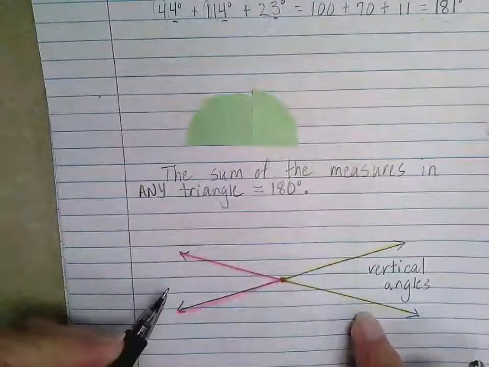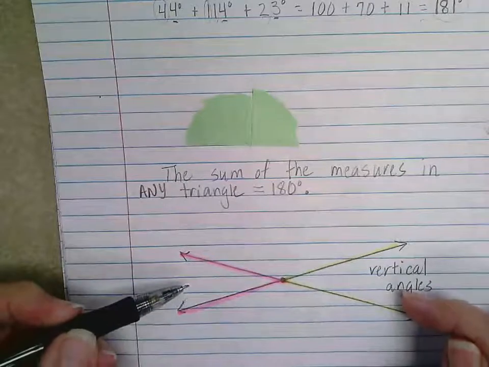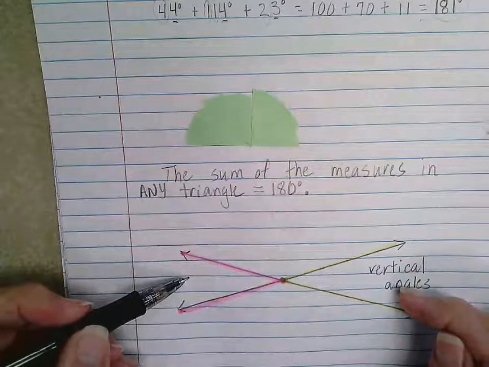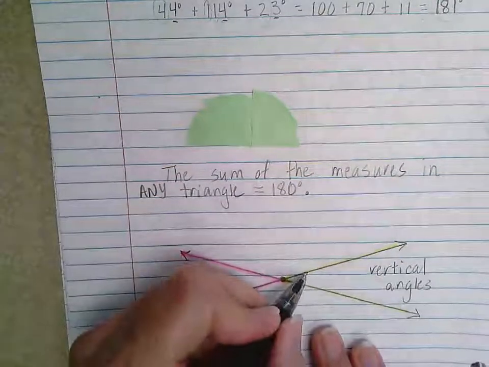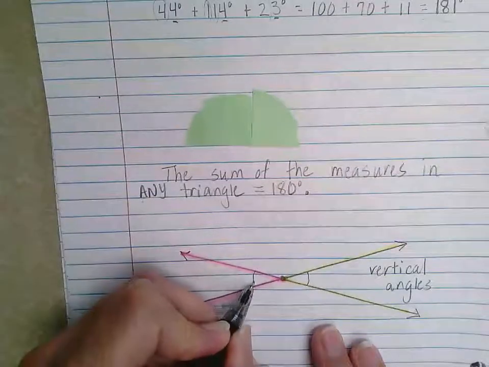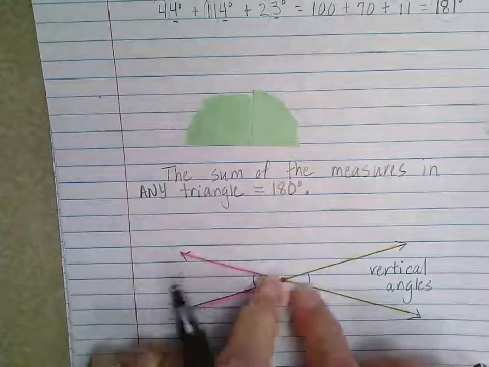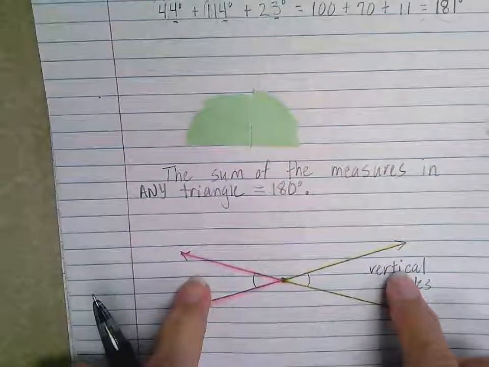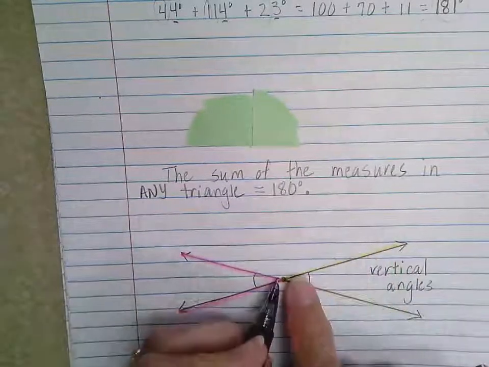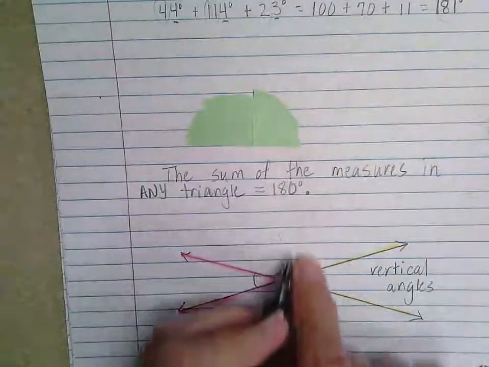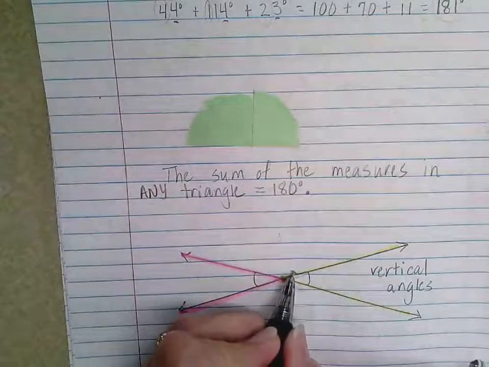And when two lines intersect, you have two pairs of vertical angles. You have this pair of vertical angles that are opposite each other this way, and you have this pair that are opposite each other in this direction.